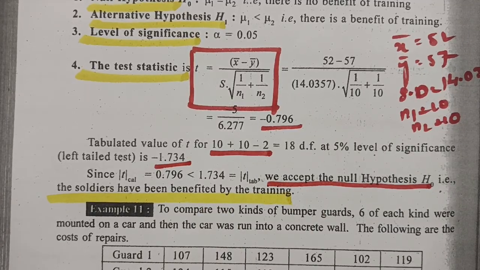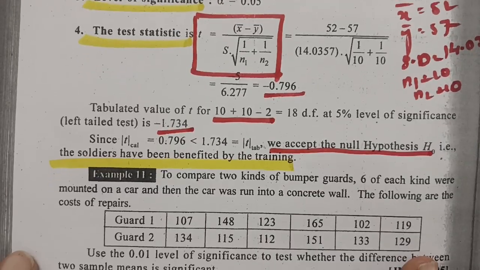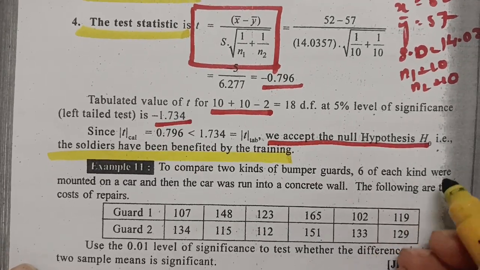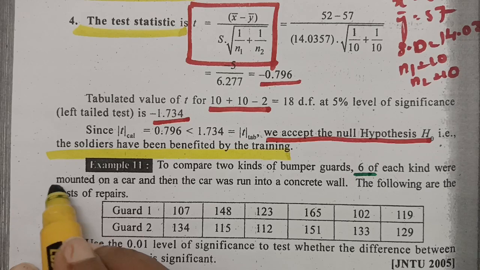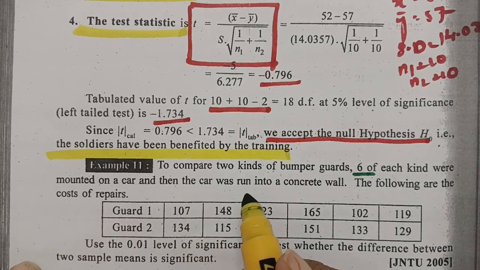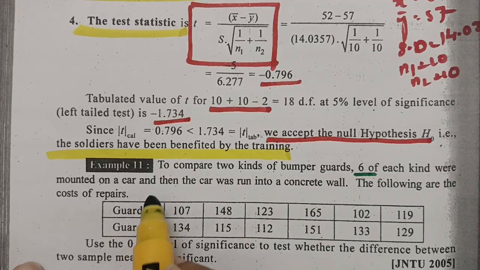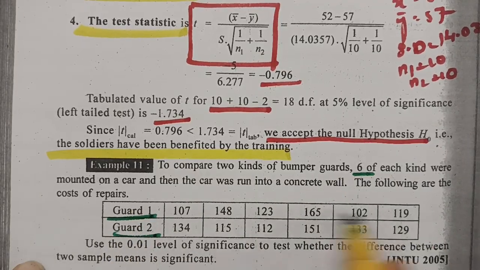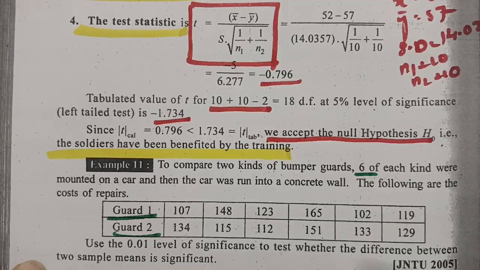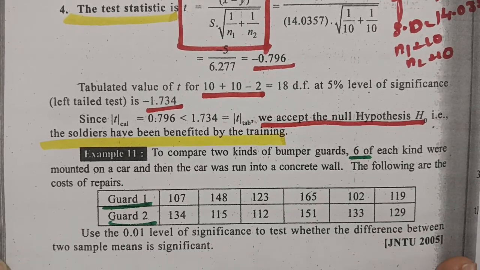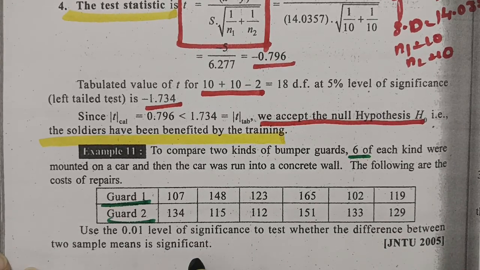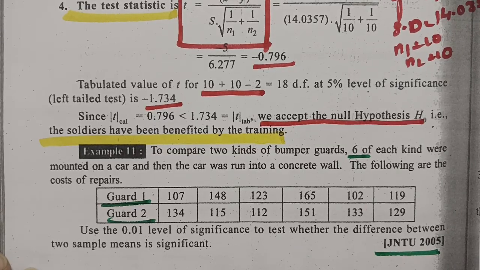And the next one is the 11th question. To compare two kinds of bumper guards, 6 of each kind were mounted on a car. Then the car was run into a concrete wall. The following are the costs of repairs: Guard 1 and Guard 2. See here, this is the data given. We have to use 0.01 level of significance to test whether the difference between the two sample means is significant. This is also important.